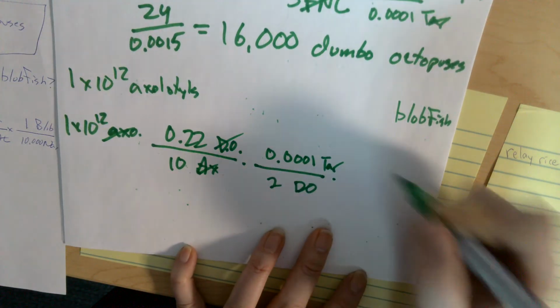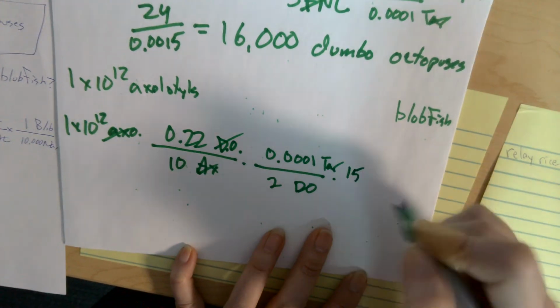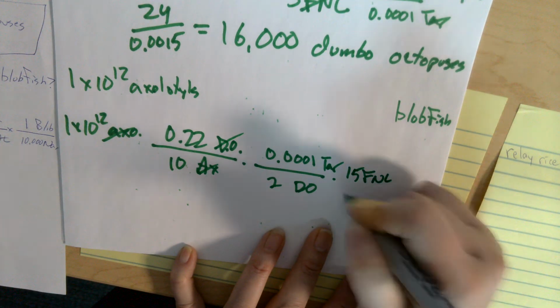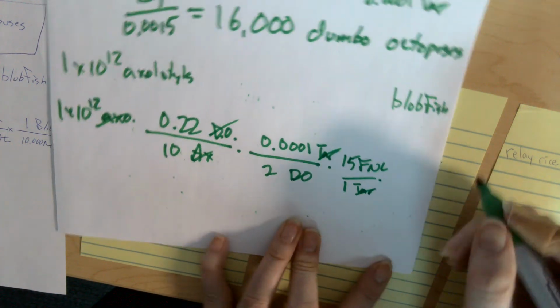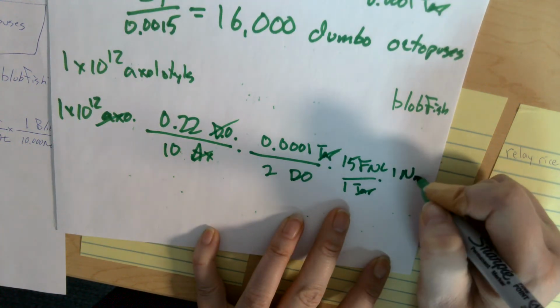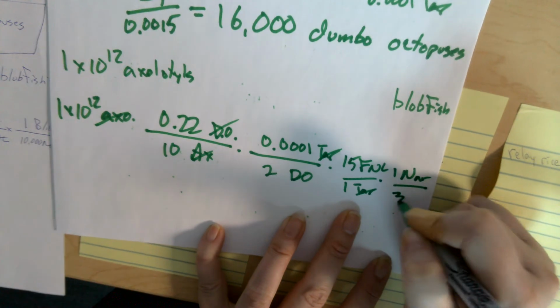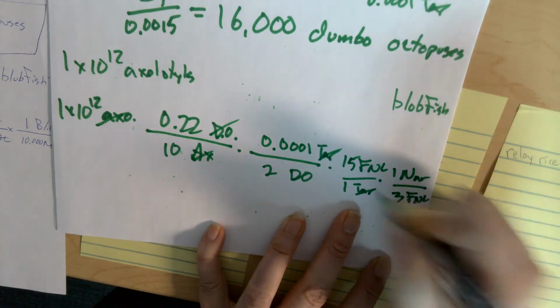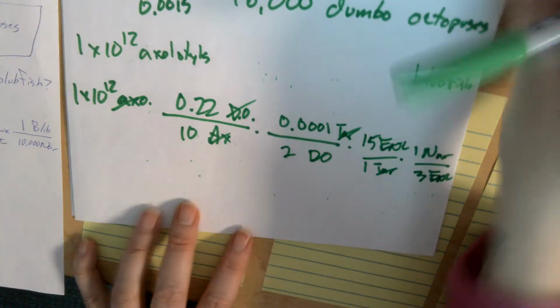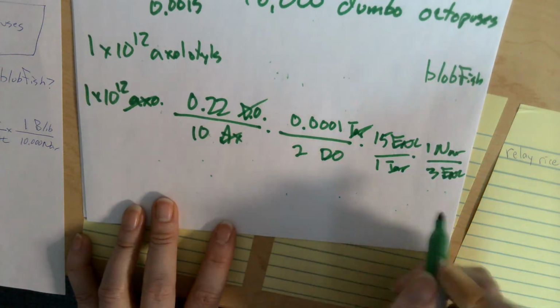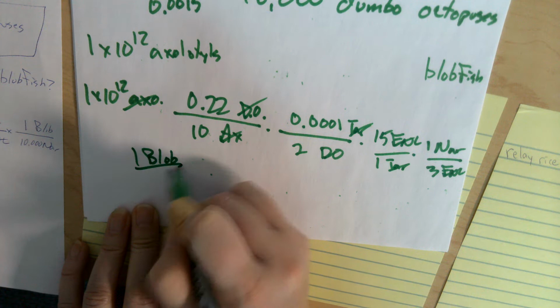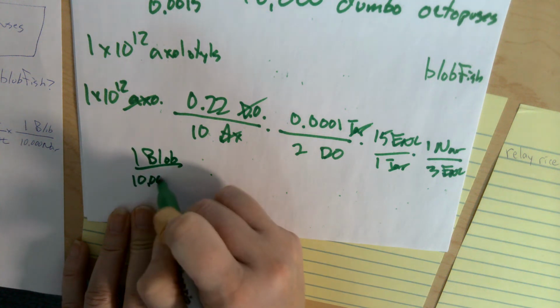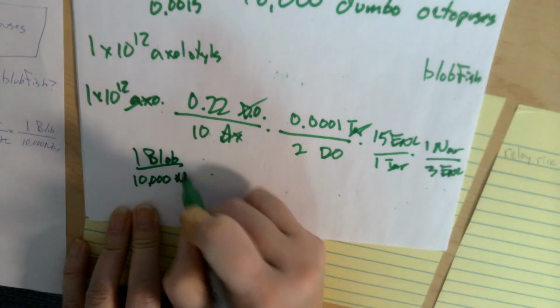Oh, I'm going to have to squish. We have 15 frill neck lizards for 1 tarsier. Gone. We have 1 narwhal for 3 frill neck lizards. Cancel, cancel. I have to go onto the next line. I'm so sorry. And then we have 1 blobfish per 10,000 narwhals.